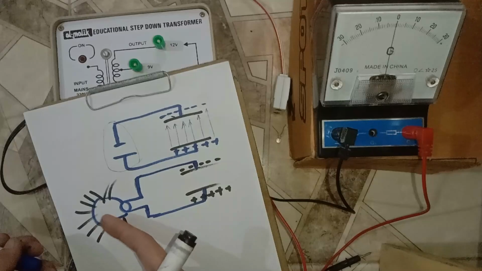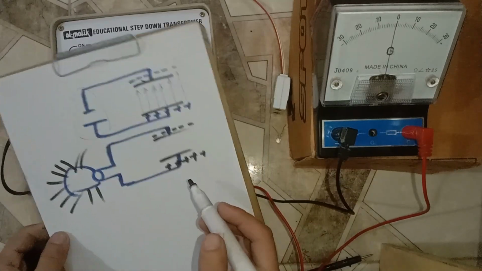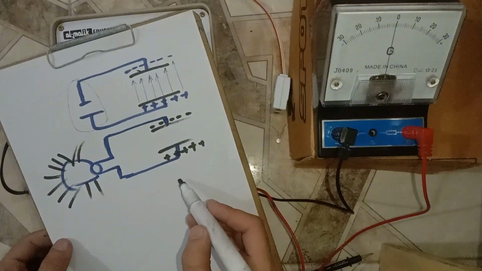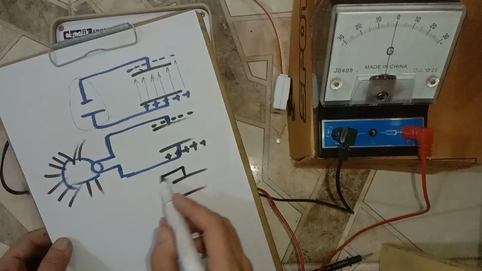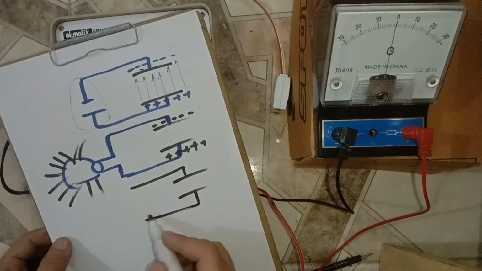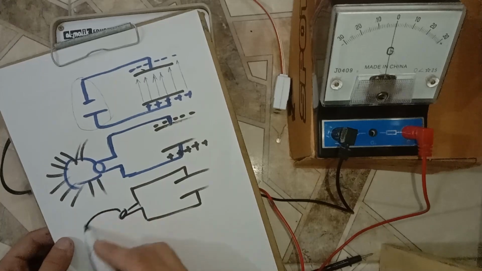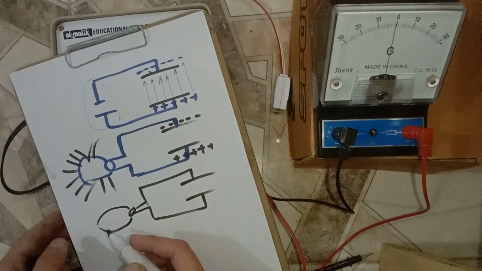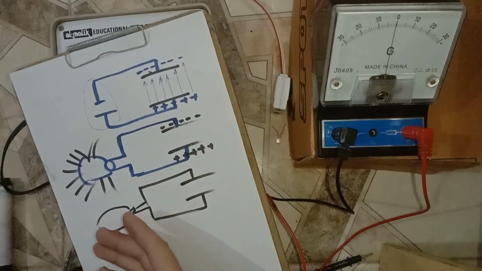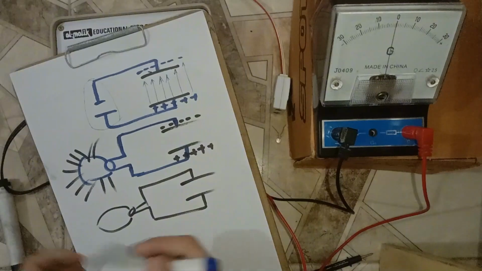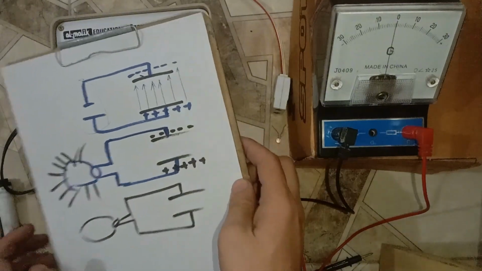For that small instant the bulb will be on, and after that the plates will be neutral. Even if I connect these neutral plates with the same LED, no current will pass through and it will not glow up.